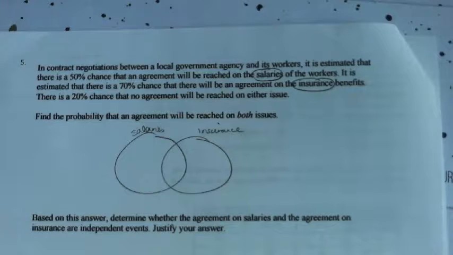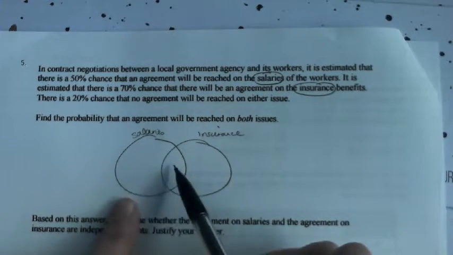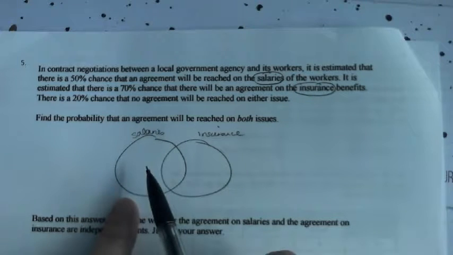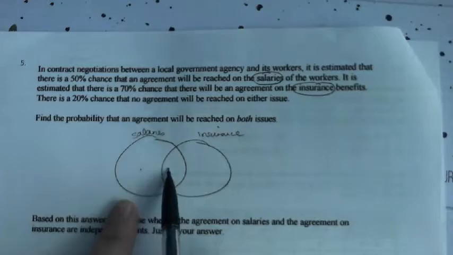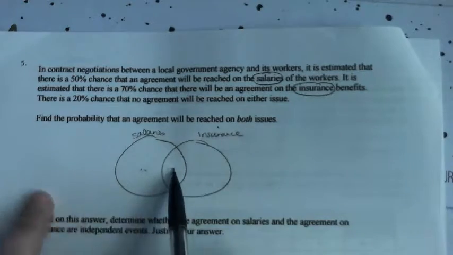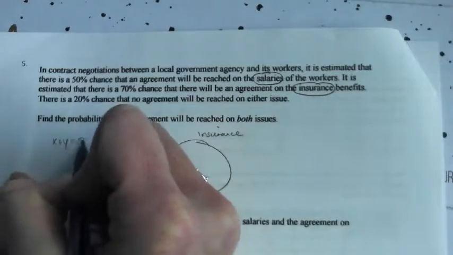Tell us that there's a 50% chance that an agreement would be reached on salaries. So this full circle needs to add up to 50. Now, there were people, I know it happens every year, that just plug 50 right here. No, these two sections need to add up to 50. So if I do an X and a Y, X plus Y has to total 50.